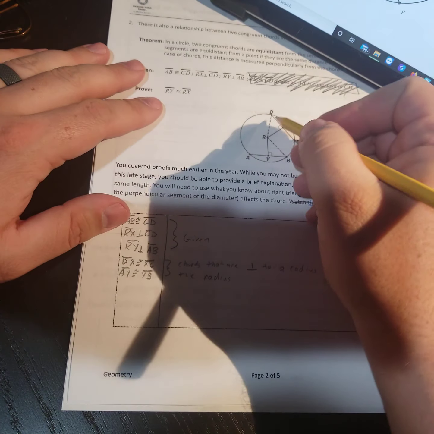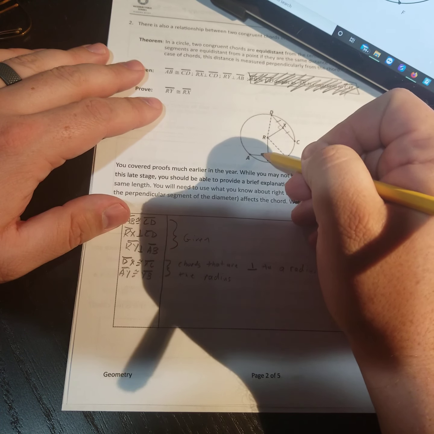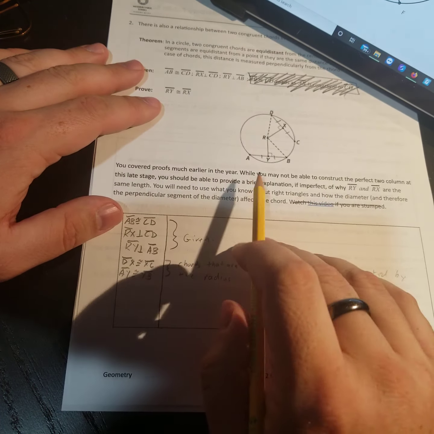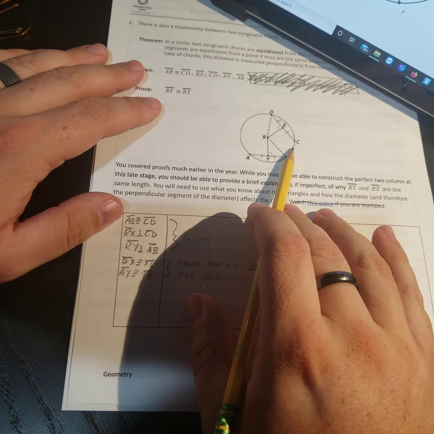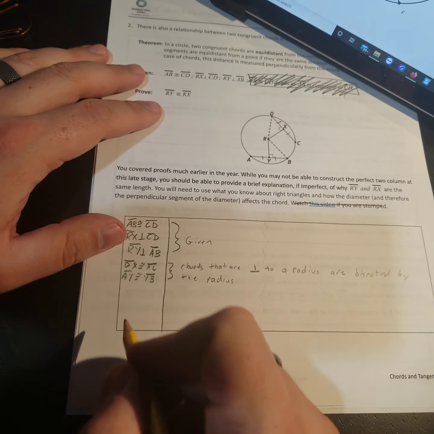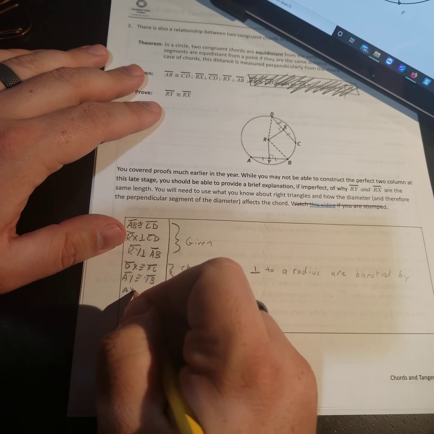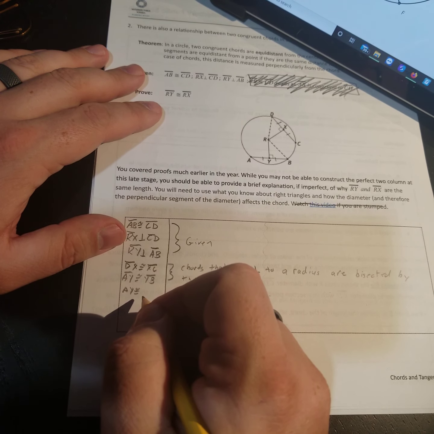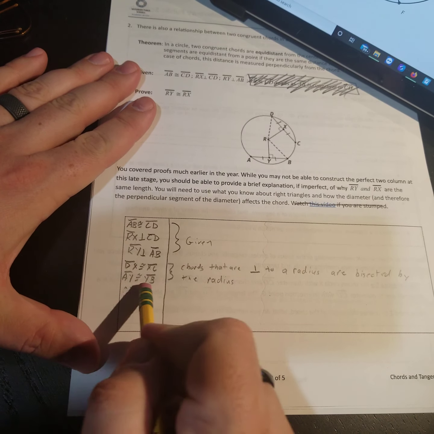So that means that this is congruent to this. This is congruent to this. Now, we've already stated that AB is congruent to DC. So that means that AY is congruent to DX. So AY. No, let's not do AY.